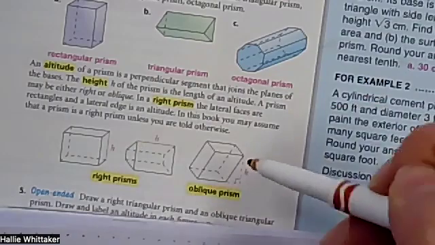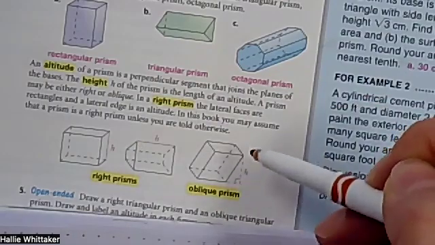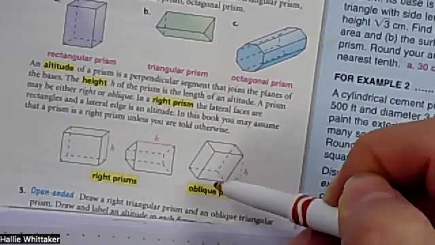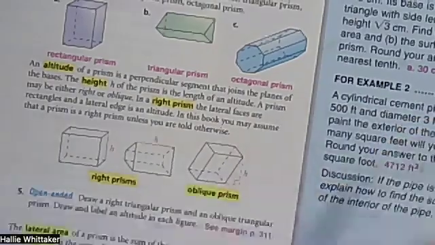The one on the right, however, see how that's an oblique prism? We're going to have to find the altitude on the outside of it. Okay, so be careful on those.